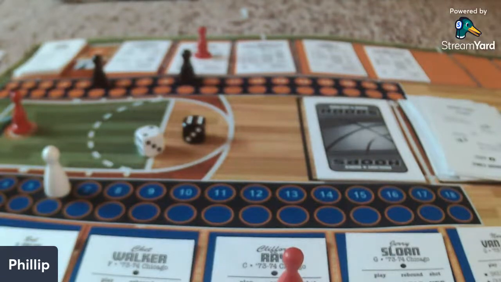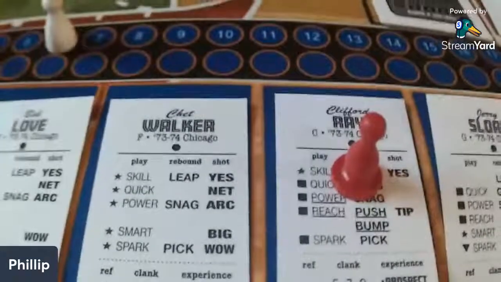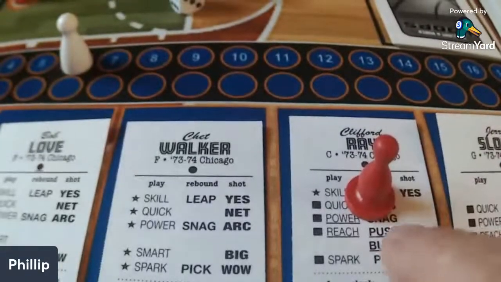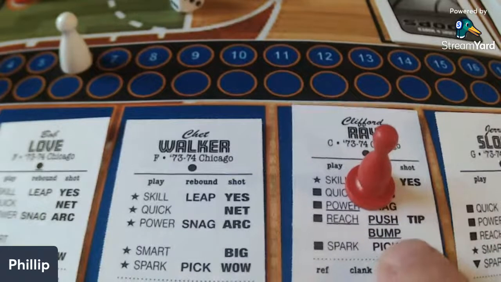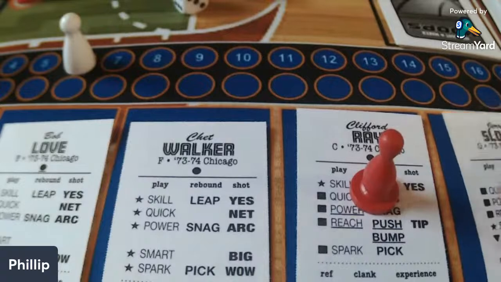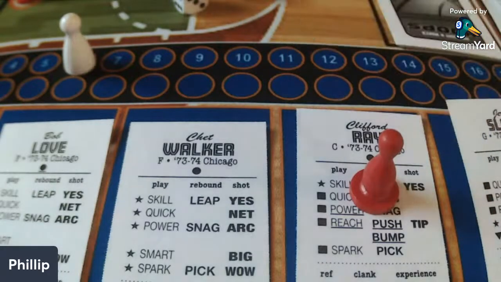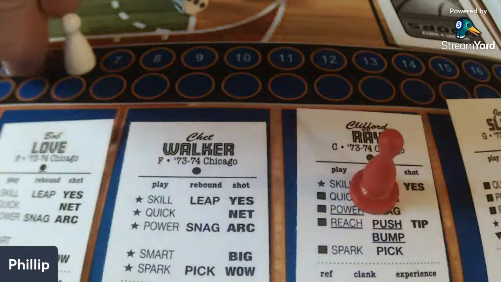Trailing team, which is Chicago, bump. Now look at this. It's bump and it's underlined, so that means that Ray gets not 1 point, but 2 points in this instance. So it is 5-4 in favor of Houston.